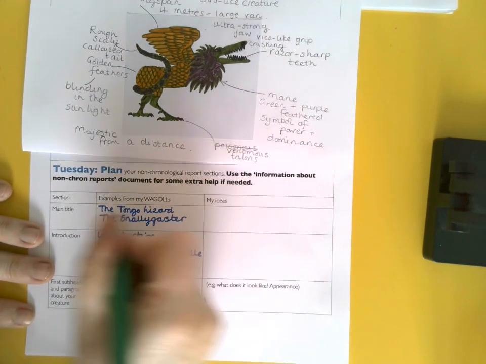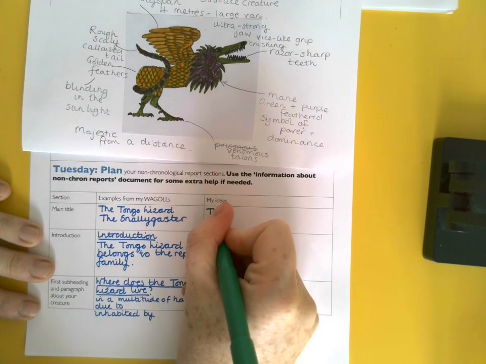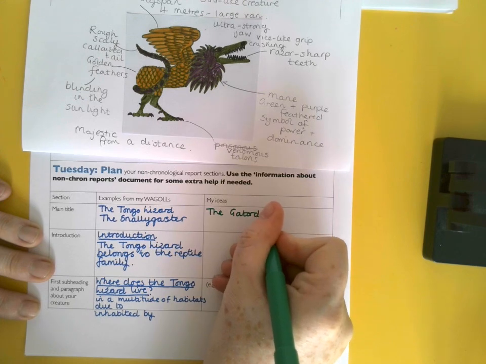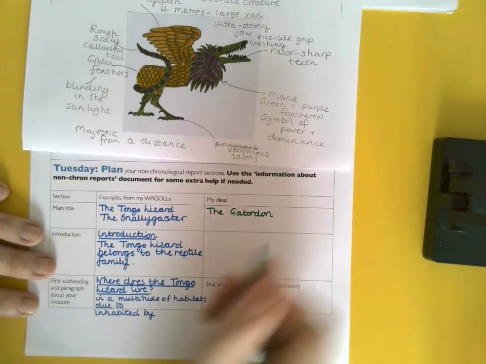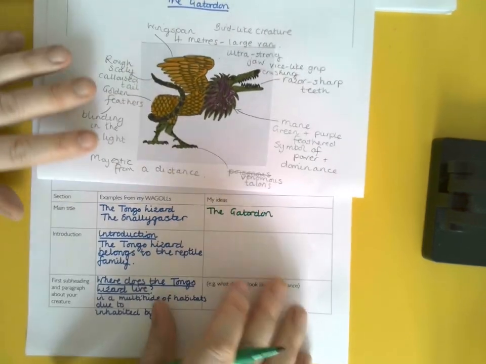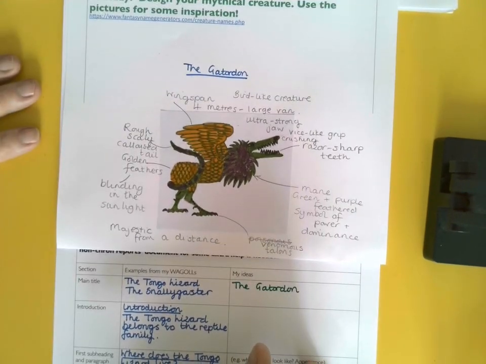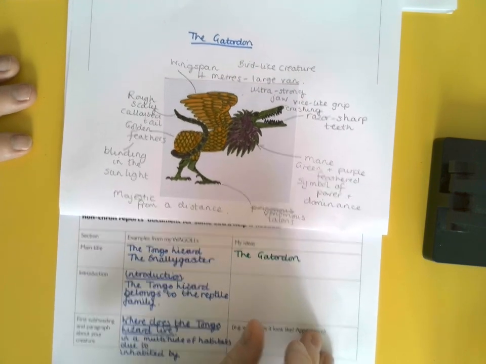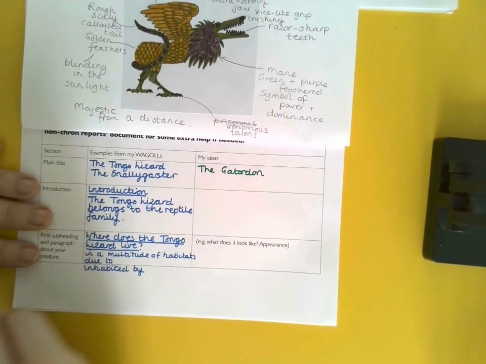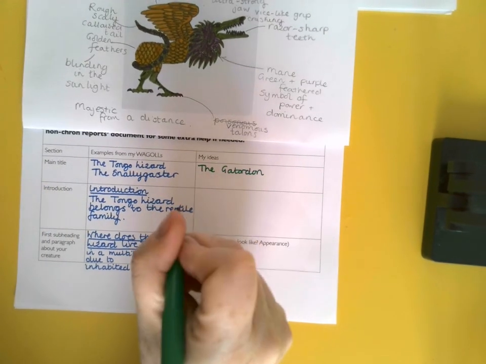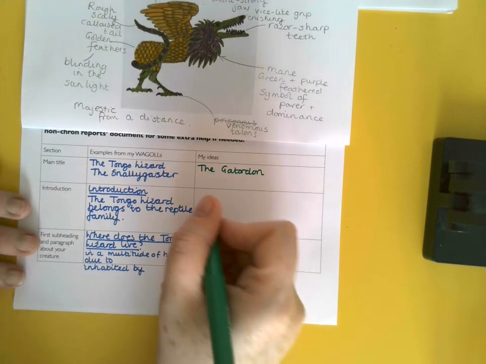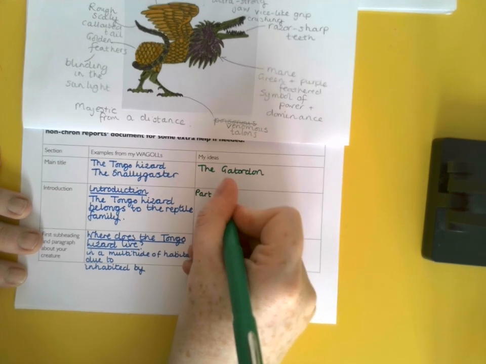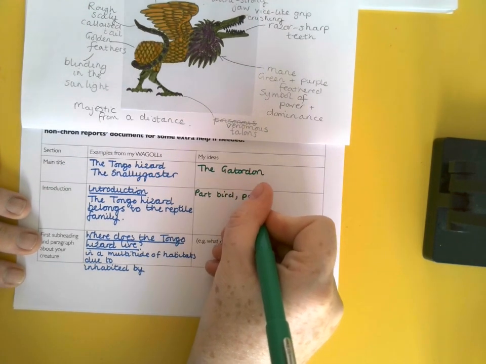So my main title will be the Gatordon. That will be my title. And then I need an introduction. So what do I want to say about it? I'm going to say what it is. I don't want to give too much away because I want to write a separate appearance section. So I might put something about it being part bird, part beast, part reptile.